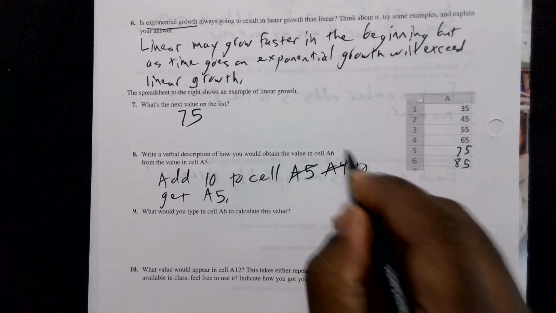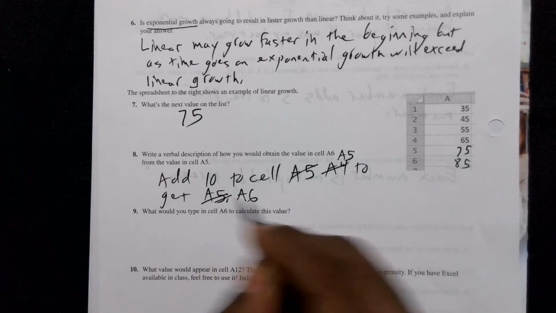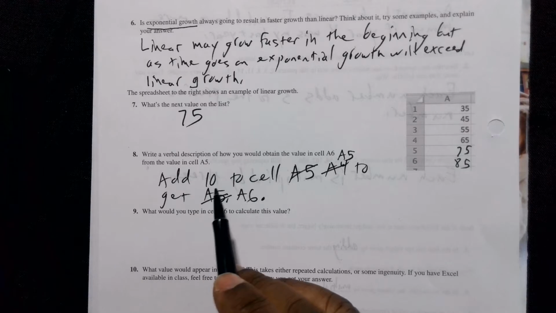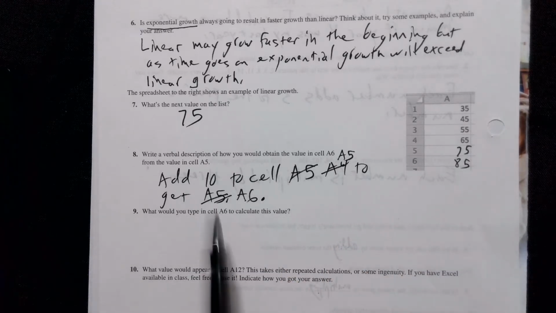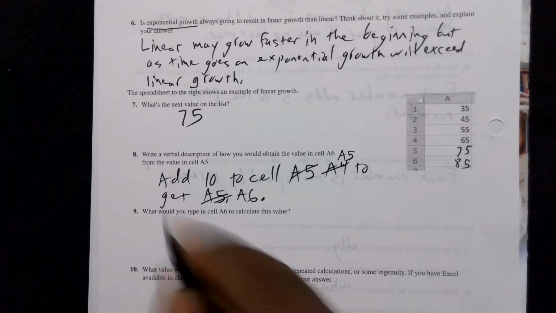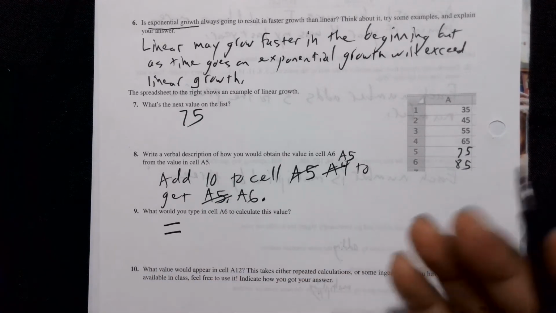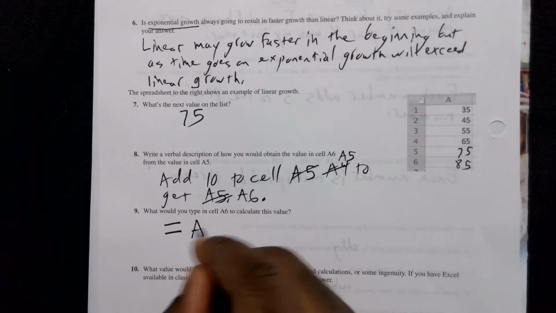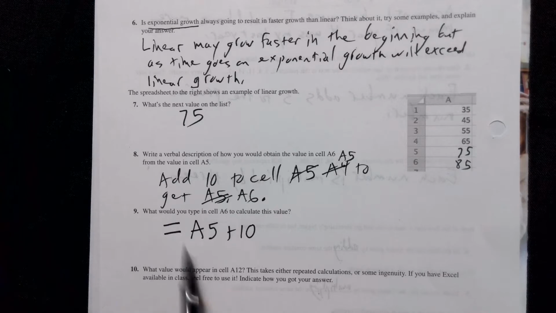Instead of A4, it should have been A5, and that would be to get A6. So we were supposed to add 10 to cell A5 to get A6. Now it says, what would you type in cell A6 to calculate this value? So you would type equals, and this is assuming that you use an Excel file, equals A5 plus 10. So this is what will go in A6.